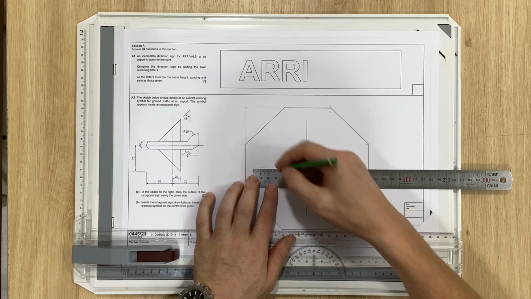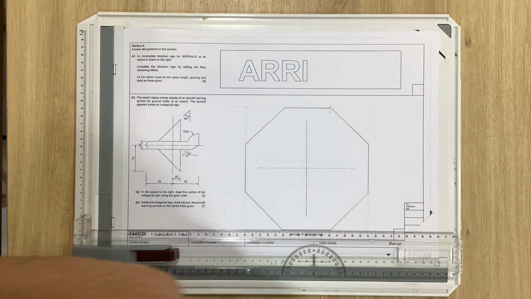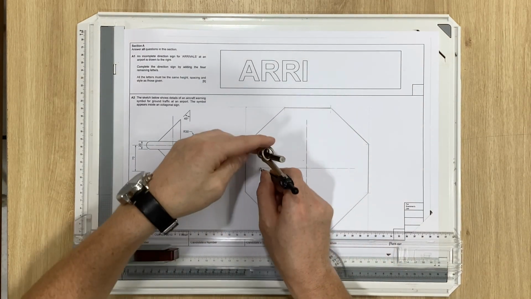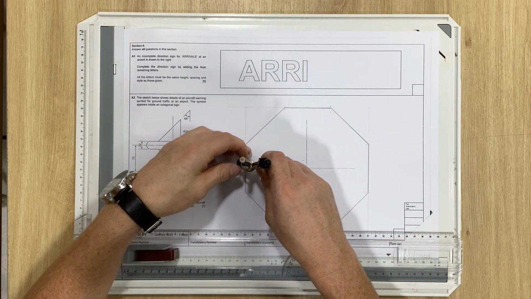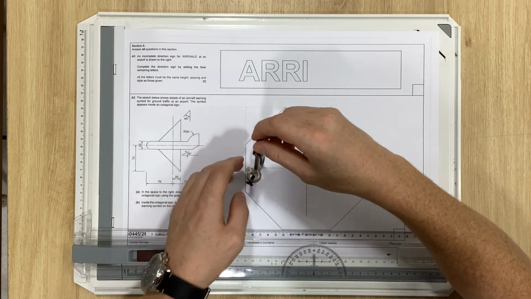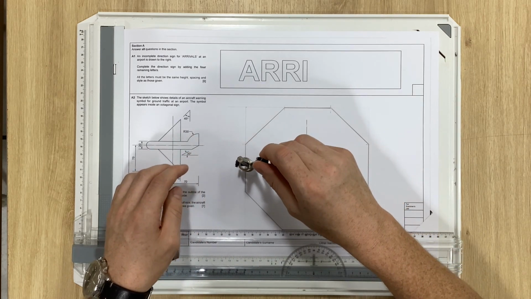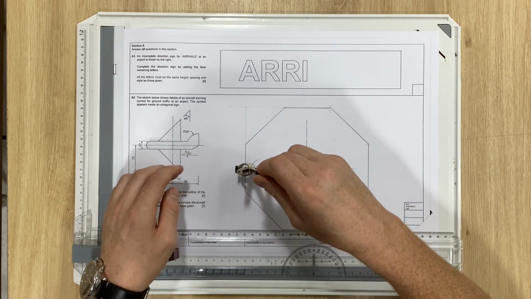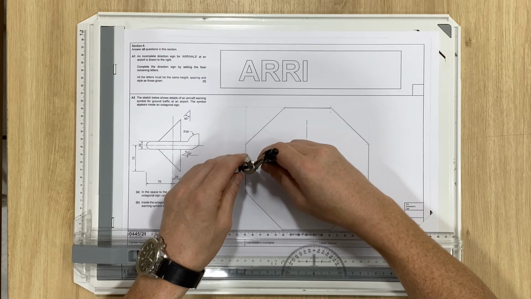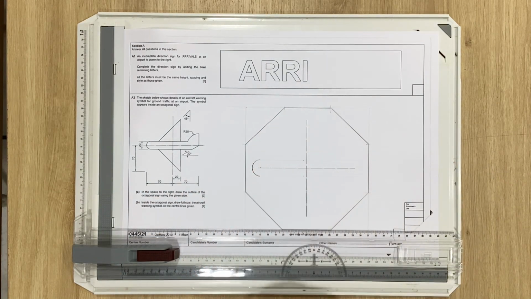So the radius is going to be the centre of the circles there. So I then get my compass, put it on the dot here, and I measure it to there. I can check there and there, and it's right. Then draw on the semicircle like so. So we've got the front part there.